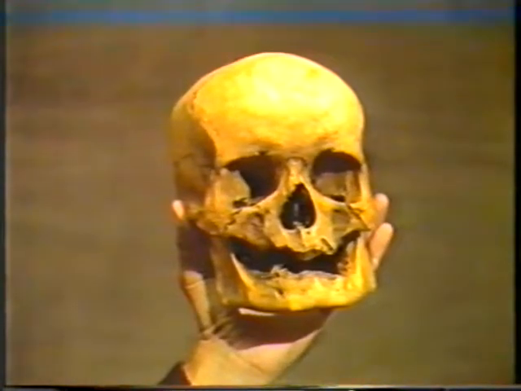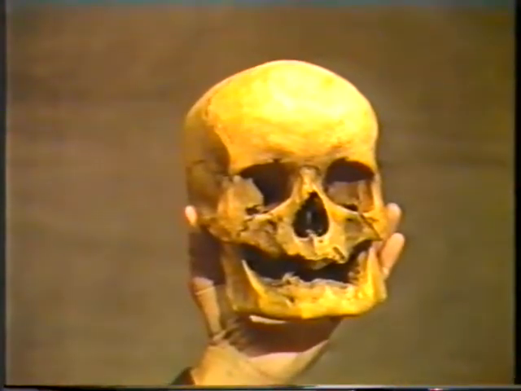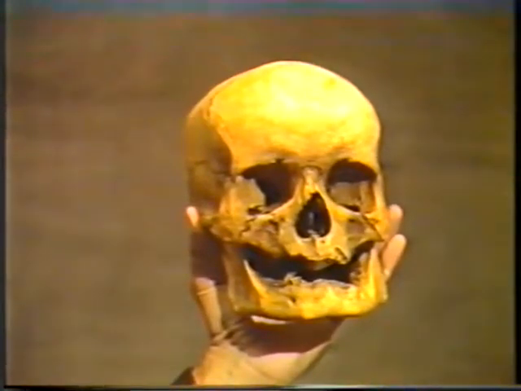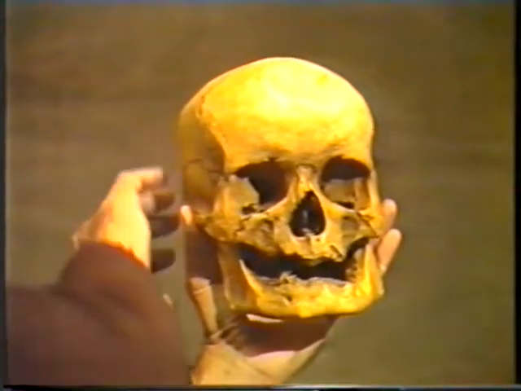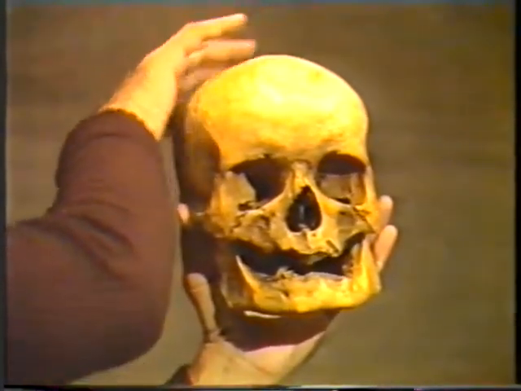In this film, we are going to describe the skull. The skull or cranium is divided into two parts: the calvarium or skull cap and the facial skeleton.